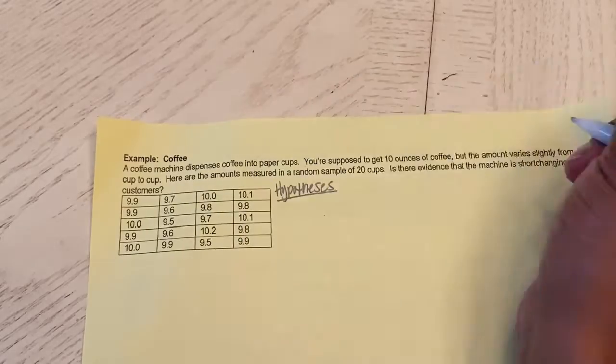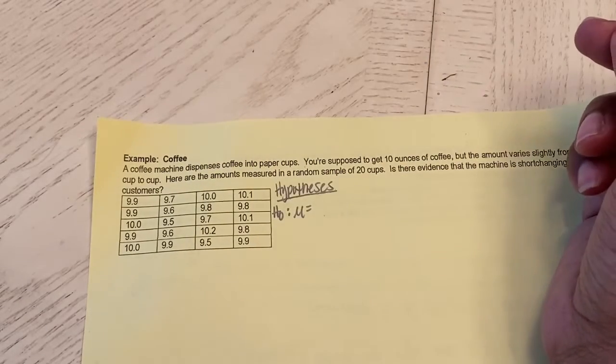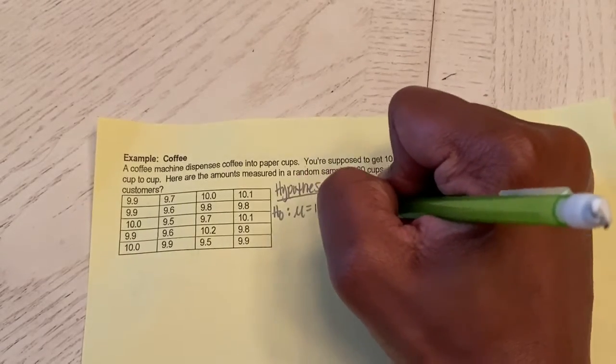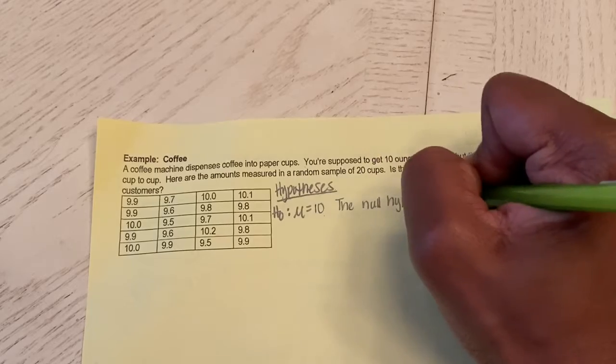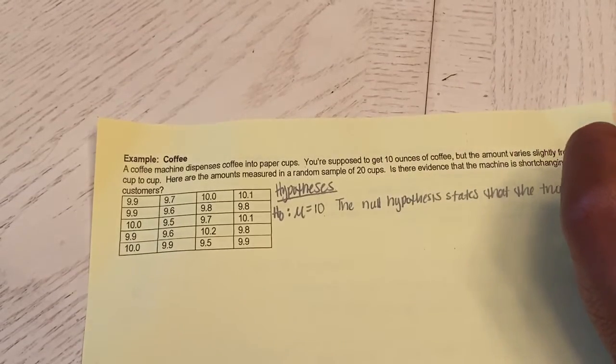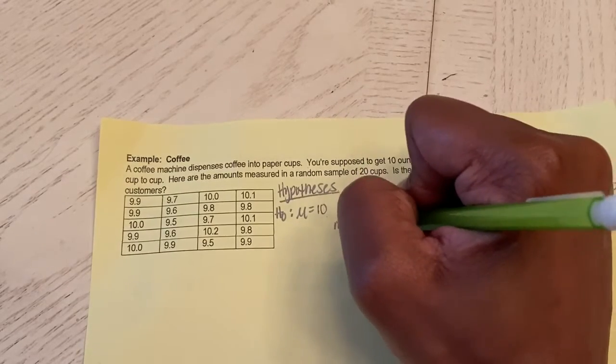All right, and we are back with example 3, coffee. So they want some evidence to know if they are shortchanging customers. So remember, shortchanging means to cut them short. And so we want to know if the machine is cheating them of their full 10 ounces of coffee when they fill up their cup.